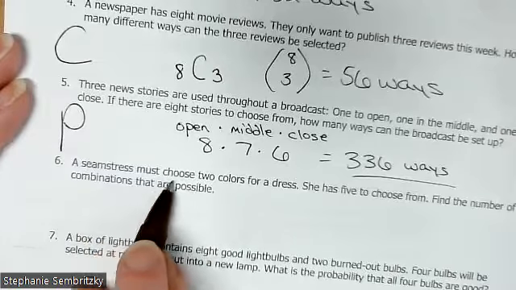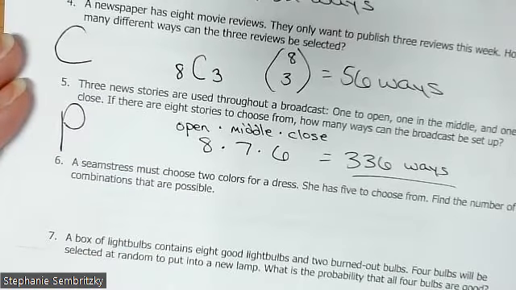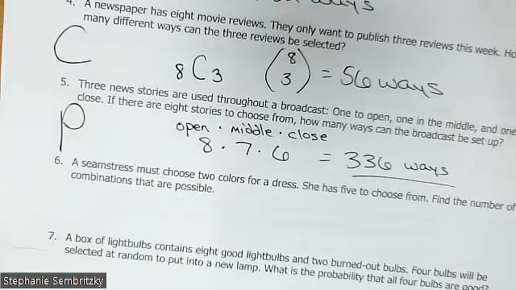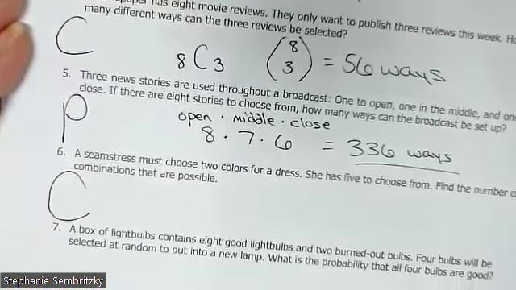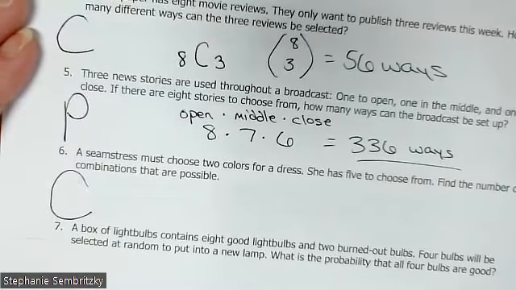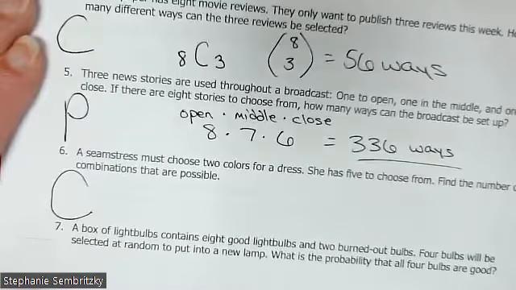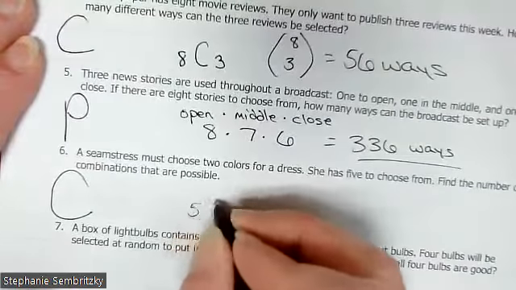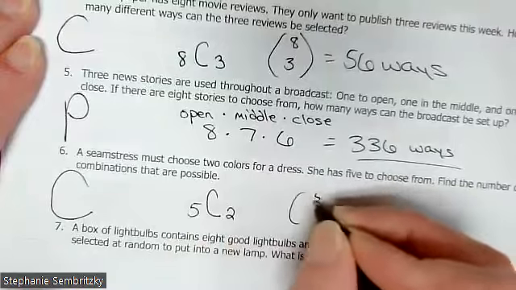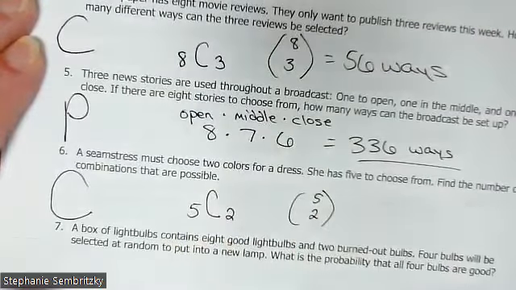A seamstress must choose 2 colors for a dress. She has 5 to choose from. Find the number of combinations possible. Is it saying that one color is going to be top and bottom? No. So if it doesn't say anything about an order, it's a C. It's a combination. Oh, it actually said the word combination. That might have been a clue too. How many colors is she picking from? Well, she's choosing 2 from 5. So 5, choose 2. 10 ways.